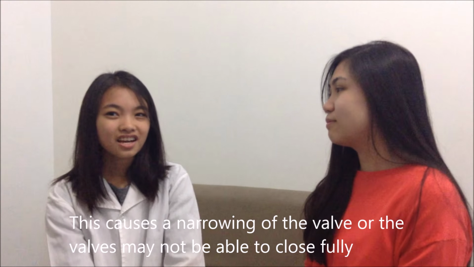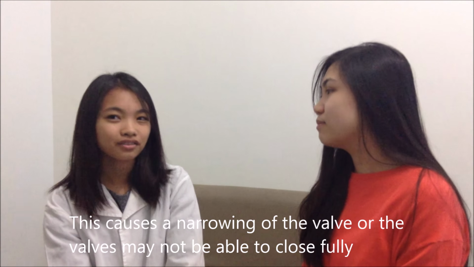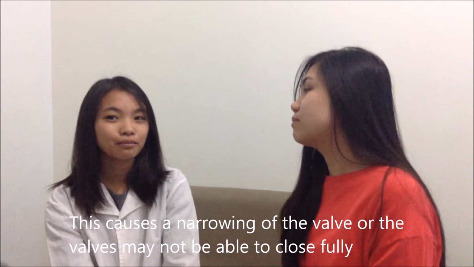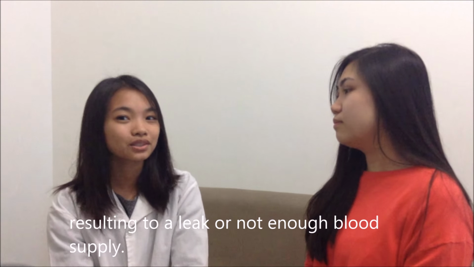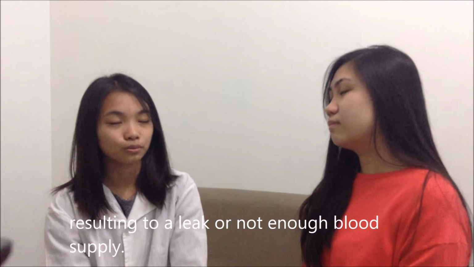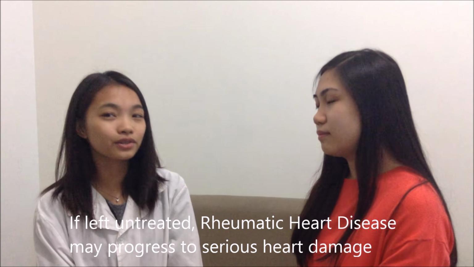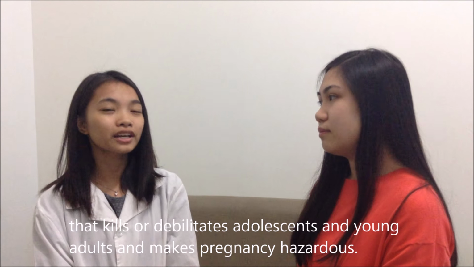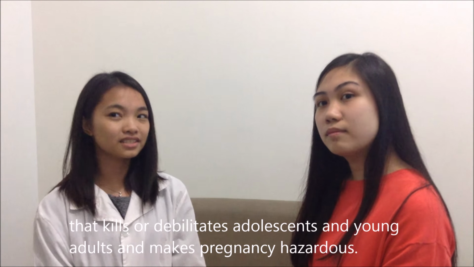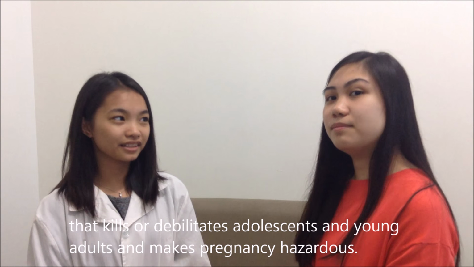This causes a narrowing of the valve, or the valves may not be able to close fully, resulting in a leak or not enough blood supply. If left untreated, rheumatic heart disease may progress to serious heart damage that kills or debilitates adolescents and young adults and makes pregnancy hazardous.